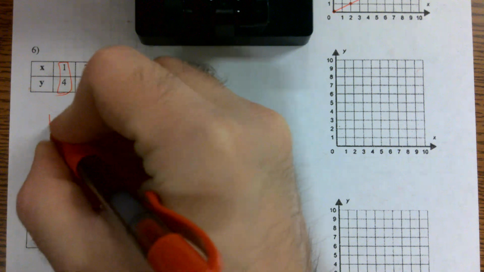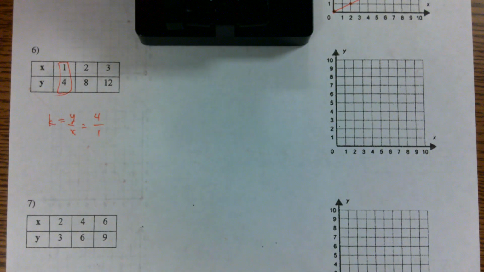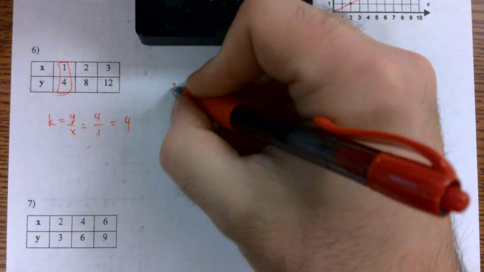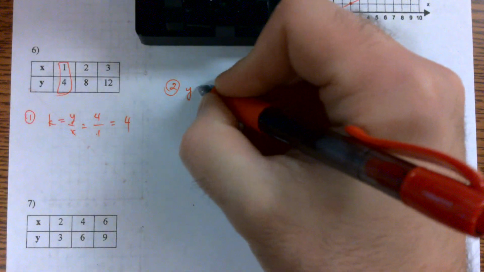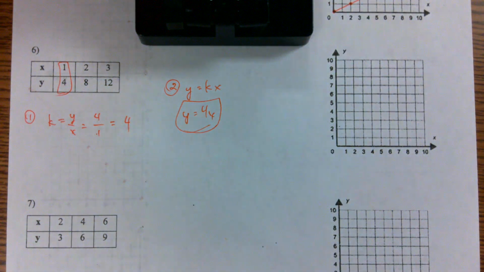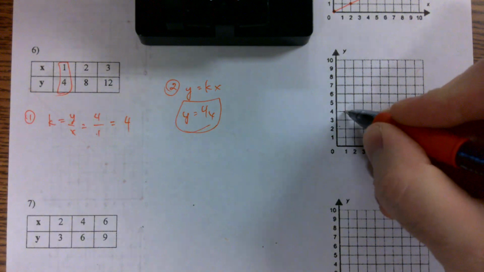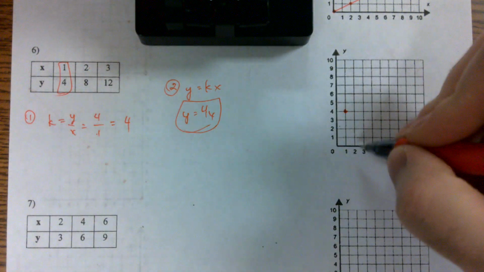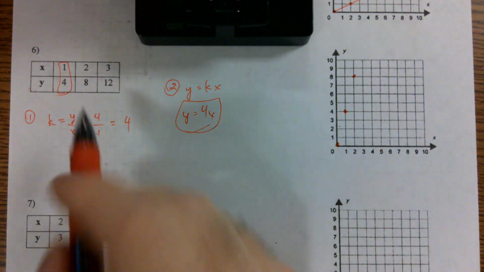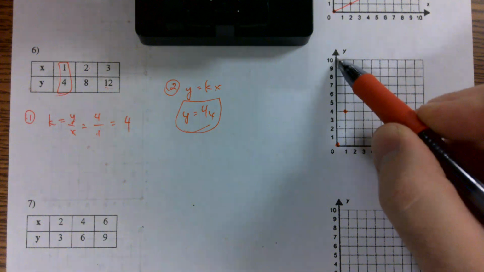Number 6, I've got a big k value here because my bigger number is on the top of my fraction. Anything over 1 is just itself, so my k is 4. I can write the equation y is equal to 4x. Now I'm going to plot my points. I'm going to go 1, 4. I'm going to go 2, 8. I got my origin, of course. And because I've got a 12, my y-axis only goes up to 10.